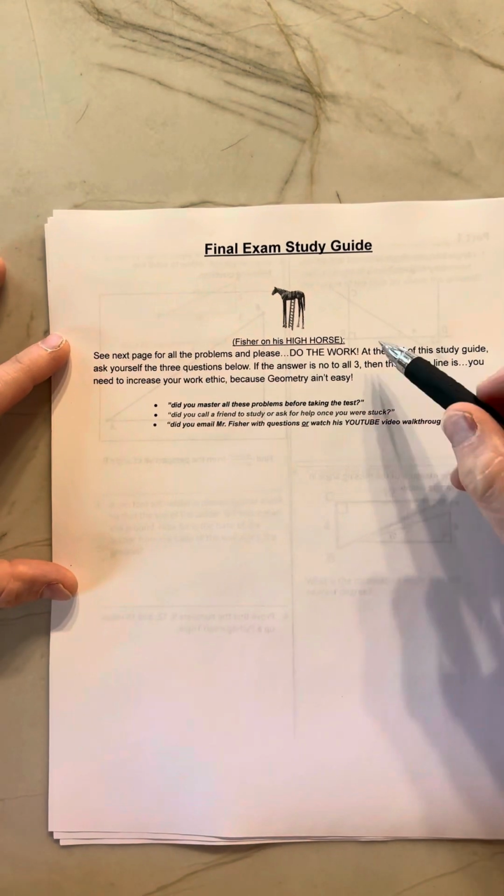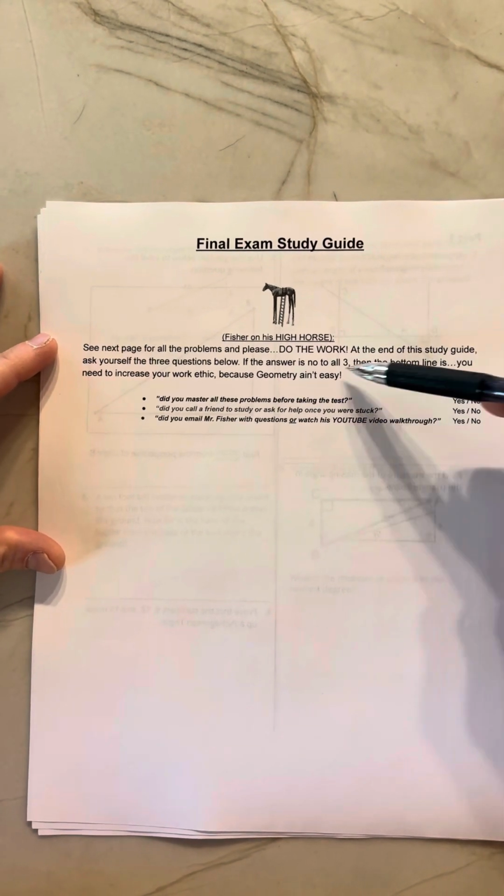Okay, here we go. The final exam study guide. See the next page for all the problems, and please do the work. At the end of this study guide, ask yourself the 3 questions below. If the answer is no to all 3, then the bottom line is you need to increase your work ethic because geometry ain't easy. So, first question, did you master all these problems before taking the test?